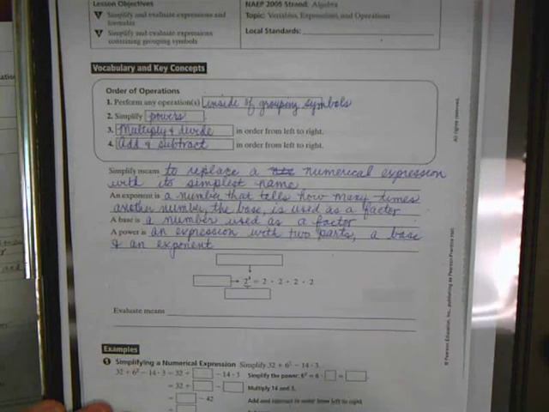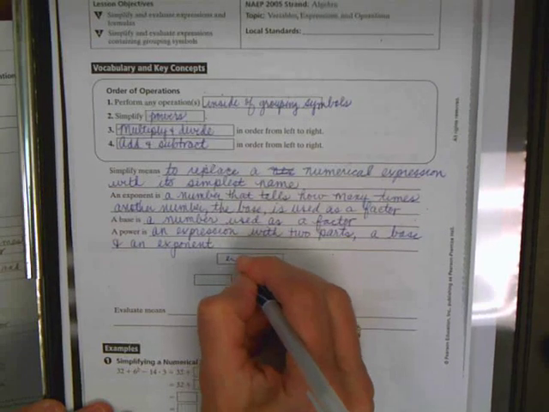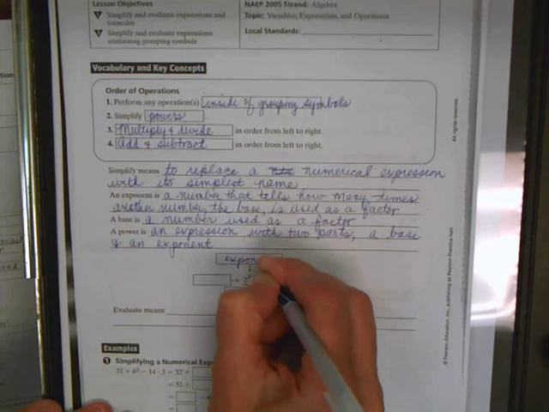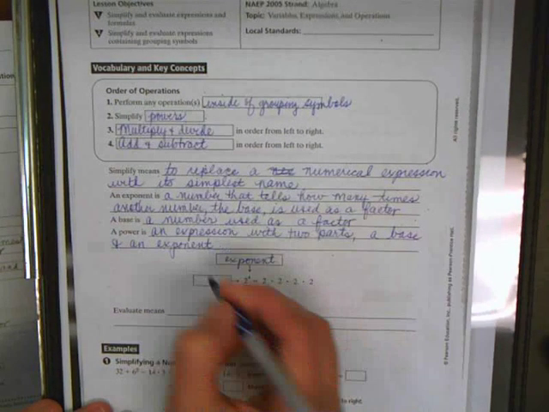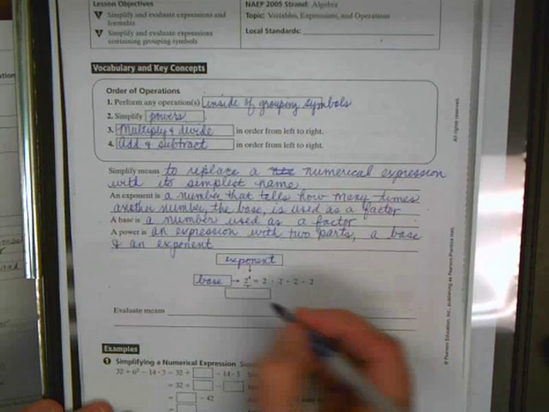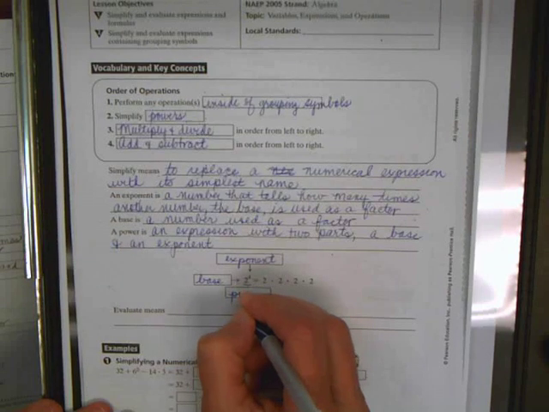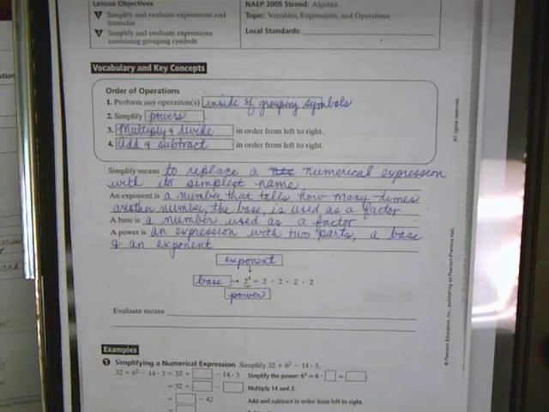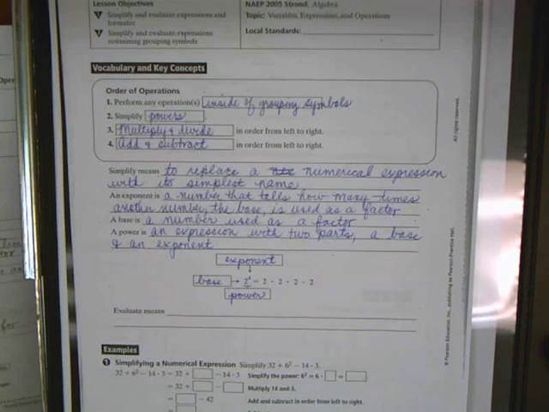So the 4 in 2 to the 4th power is our exponent. The 2 is our base. And 2 to the 4th itself, the whole entire expression, is what we call the power. Okay, so there is a difference between a power and an exponent. So be careful that you try not to use the words interchangeably.